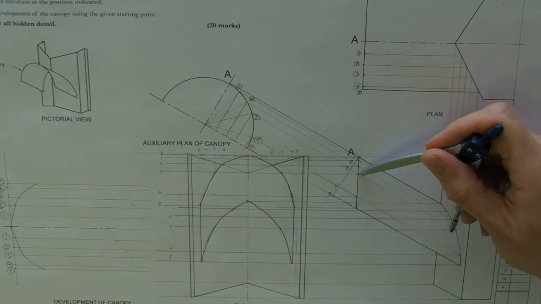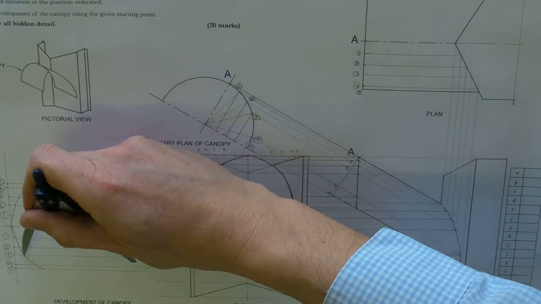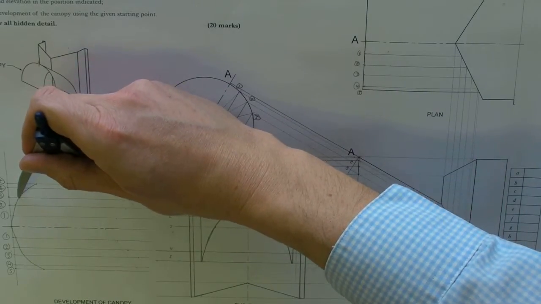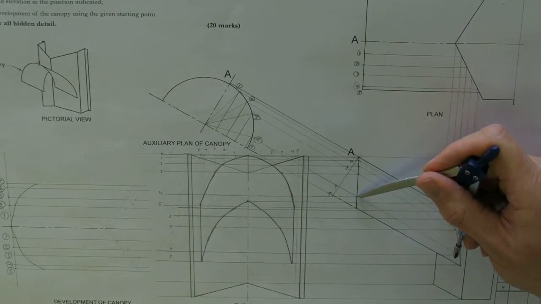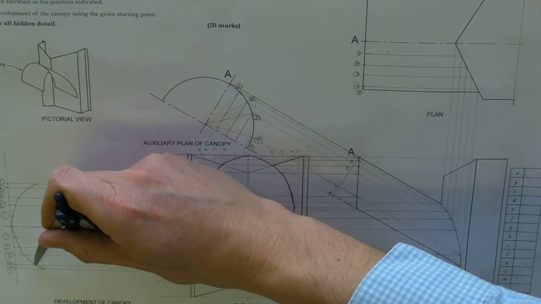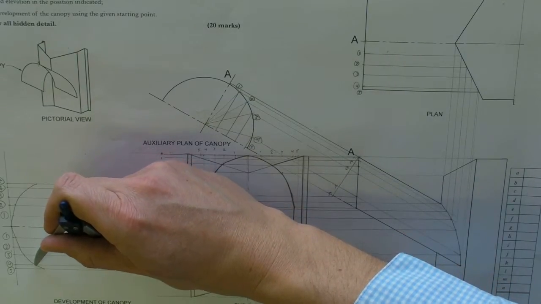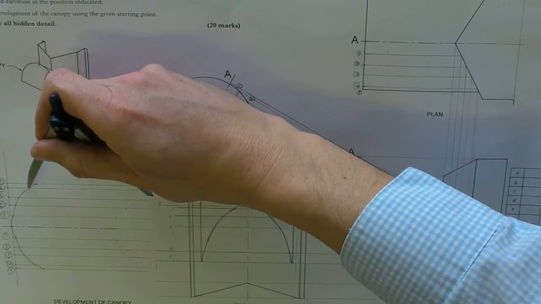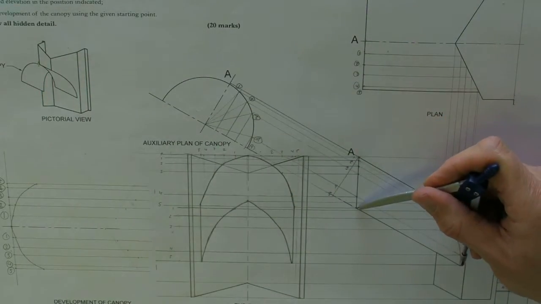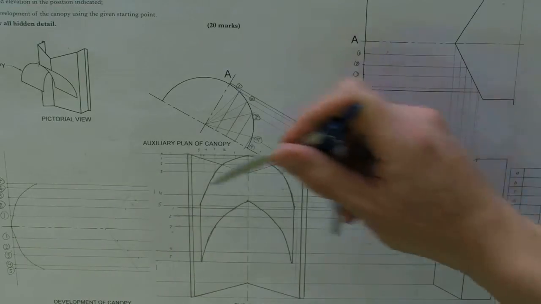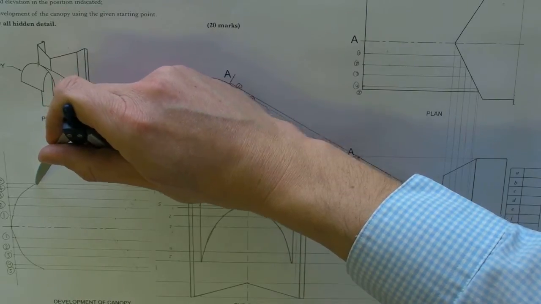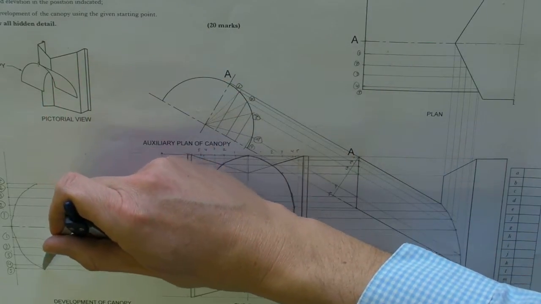For 3, and for 4, it's quite far out, it actually misses my line, so I'm going to do an arc there so that I know where it is. And finally 5, just slightly more, it's coming to there, and to there.